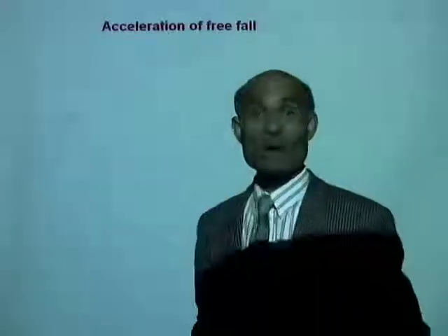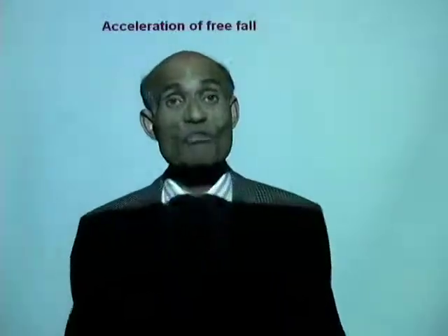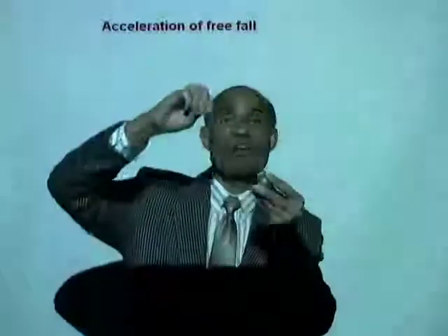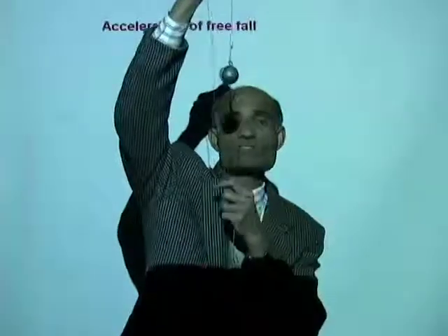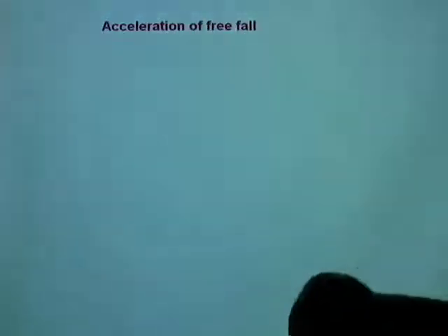Now, let's talk about acceleration of free fall. You see, all freely falling objects, if I drop this ball, it falls to the ground. And as it keeps falling, it accelerates downward. All freely falling objects have a downward acceleration.